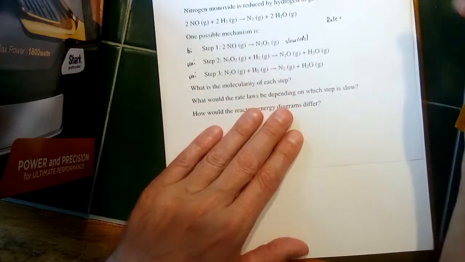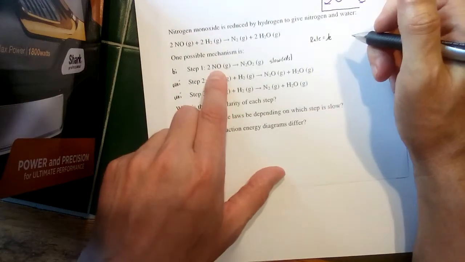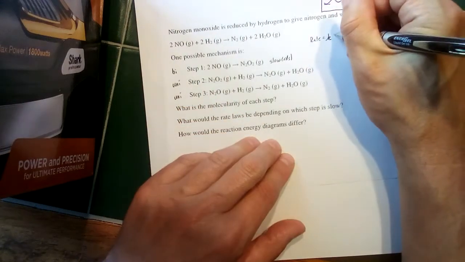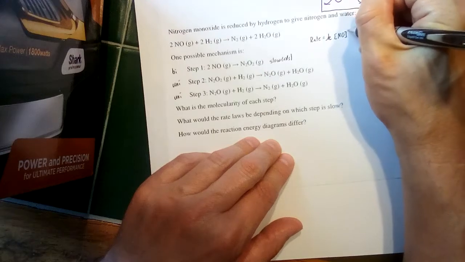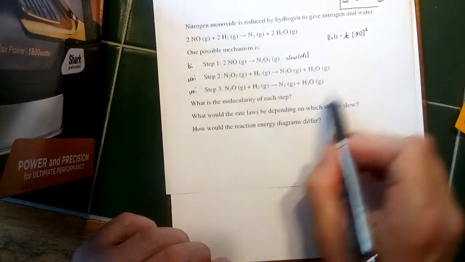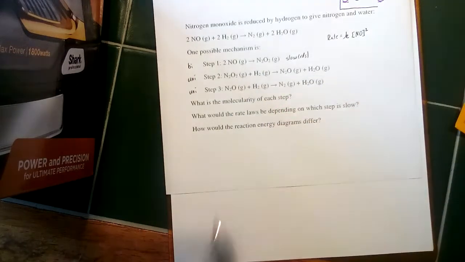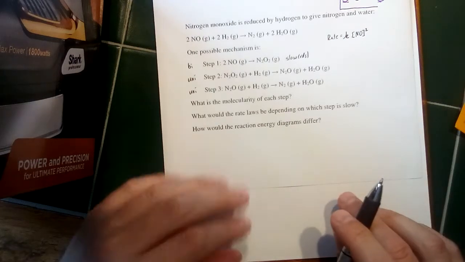The rate of the reaction would equal the rate constant, right? And then the first step involves 2 molecules of NO colliding. So that would mean second order dependence on NO. But everything that happened after that would not show up in the rate law. So this reaction would end up being 0th order in hydrogen if that first step was slow.